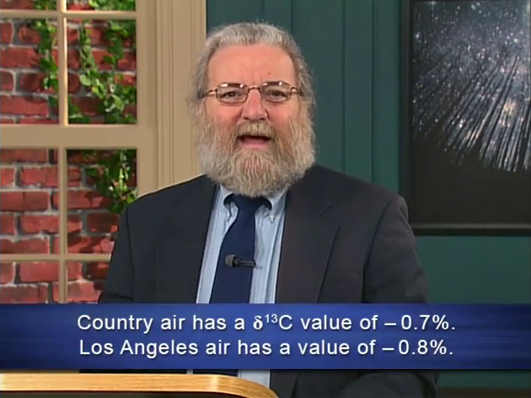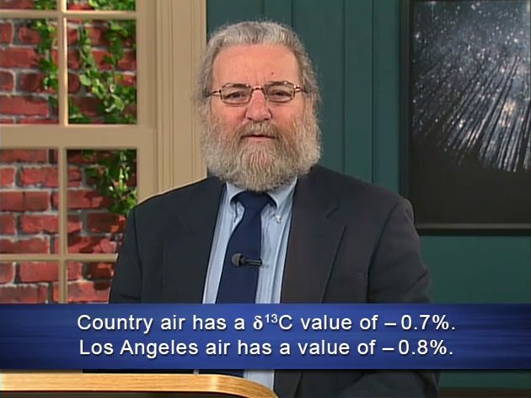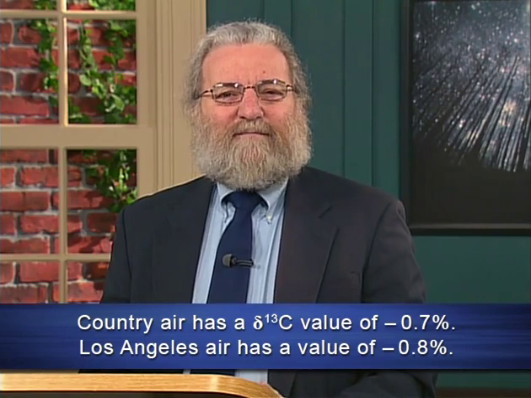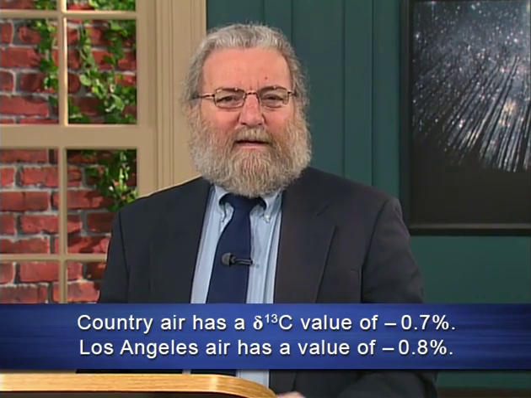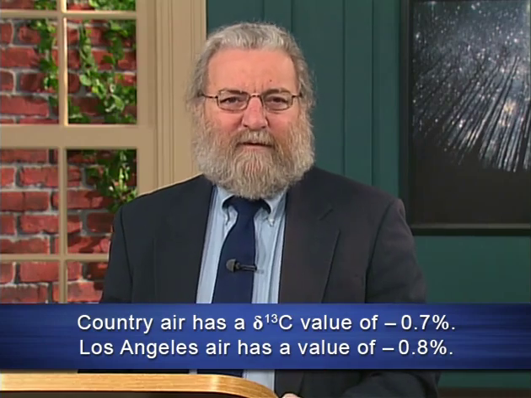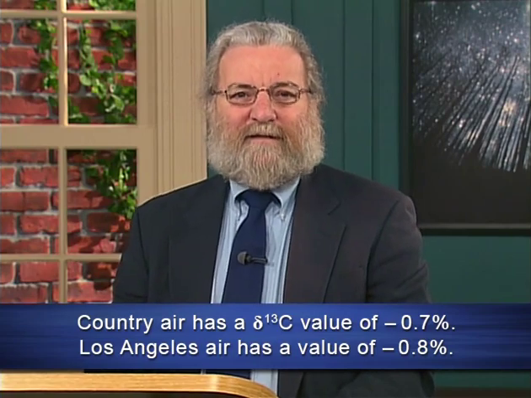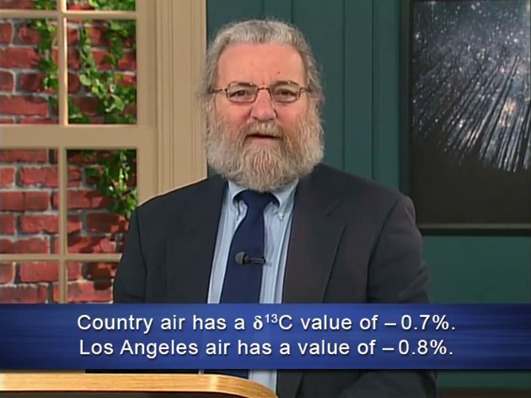For example, air out in the country has a delta 13C value of about minus 0.7%. But air in Los Angeles has a value of minus 0.8%. Why is it lower? Because, unfortunately, those of you who have visited or lived there will know this, a non-trivial fraction of the Los Angeles air comes out of the tailpipes of cars on the famous Los Angeles freeways.